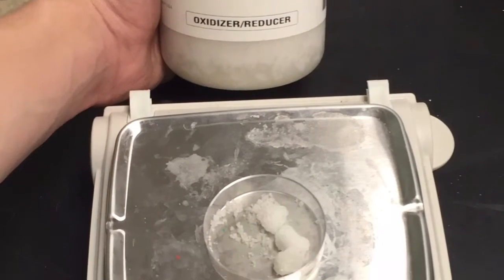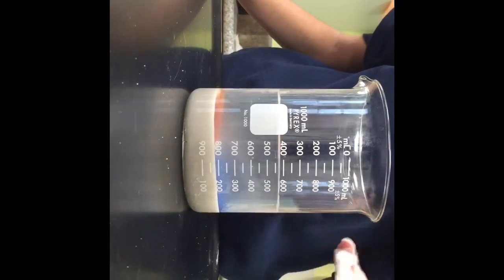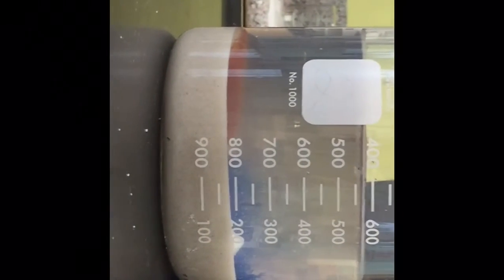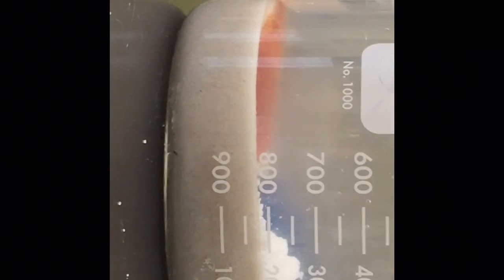Step 11. Measure out 2 grams of the magnesium nitrate. Step 12. Pour the 2 grams of magnesium nitrate into the solution of sand, sodium silicate, and distilled water. Then watch what happens as the magnesium nitrate is immersed into the solution.